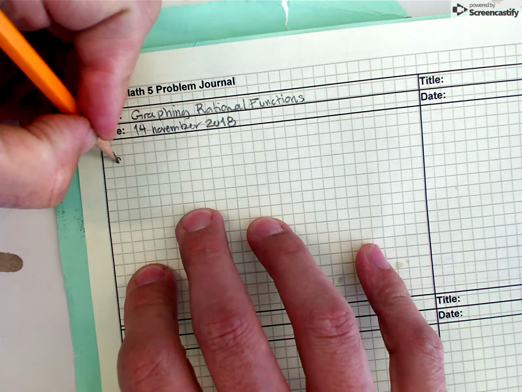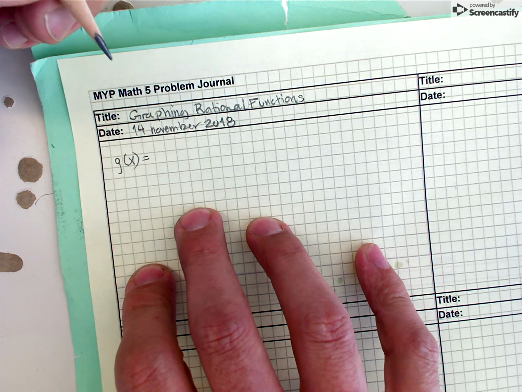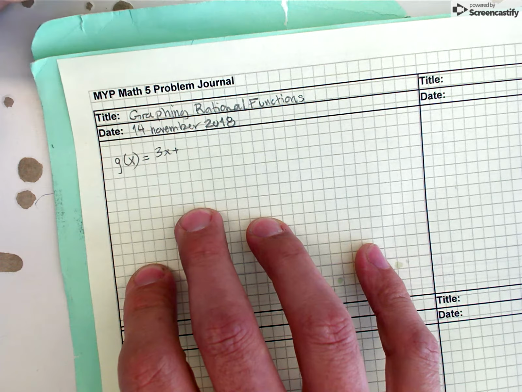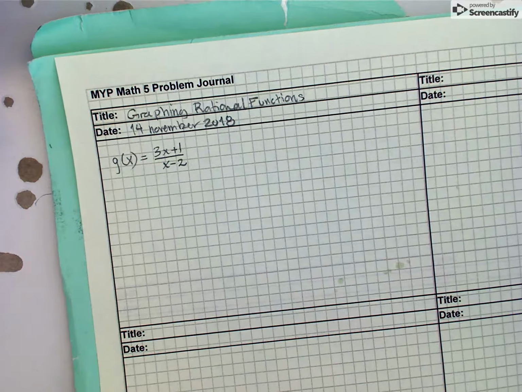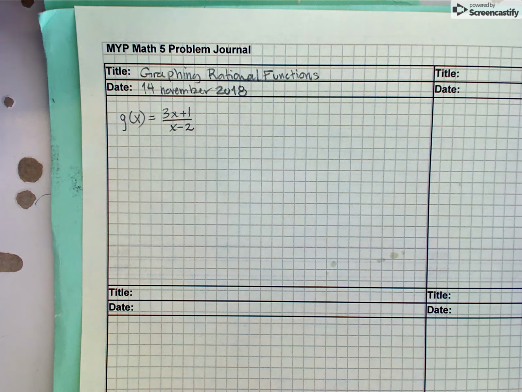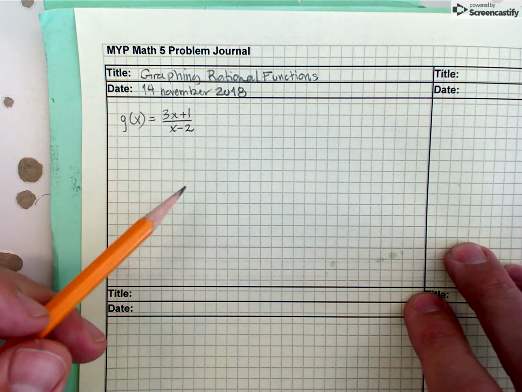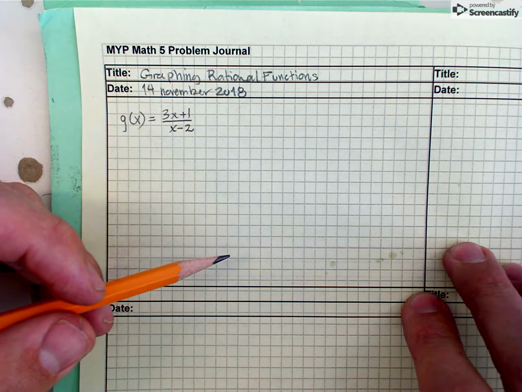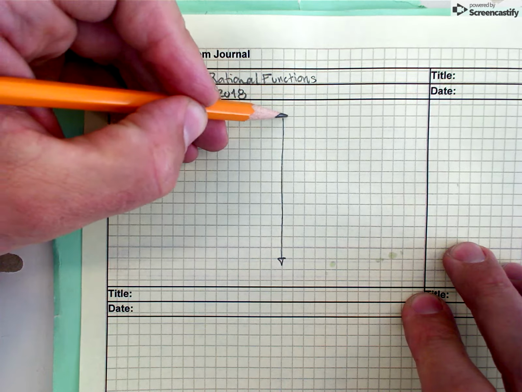The function, I'm going to choose the second function on the second slide to practice with. It's g of x equals 3x plus 1 divided by x minus 2. Just following the steps listed on that slide, I can do each of these pieces. If I'm not exactly sure how to do it, of course I can reference the slide or the frame, that blue document. The first thing I'm going to do is draw my x and y axes.